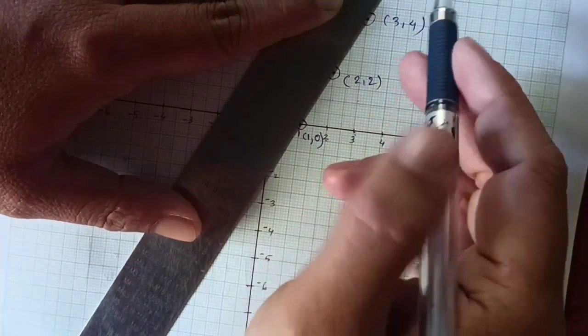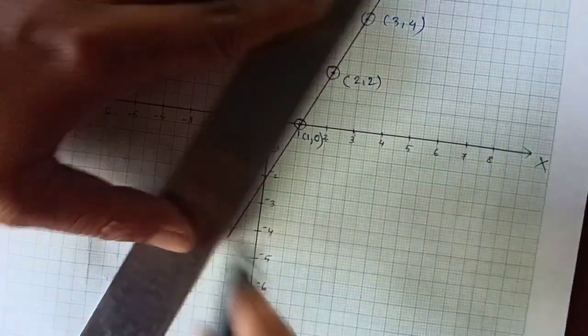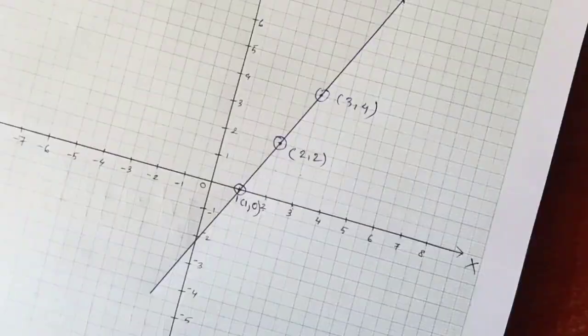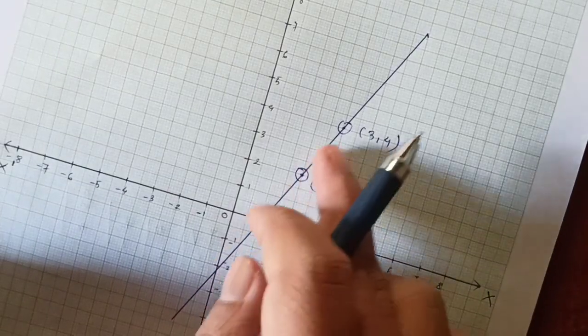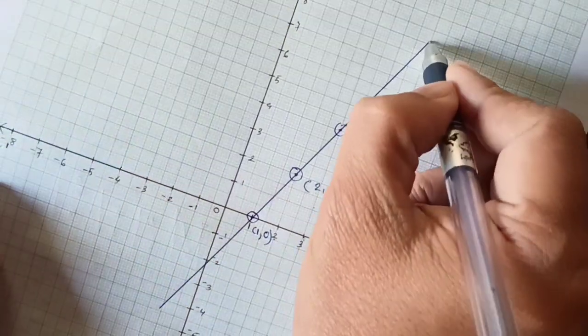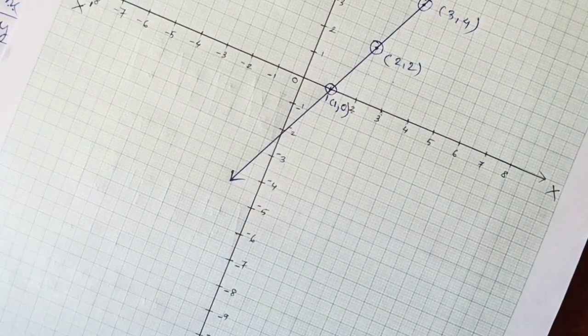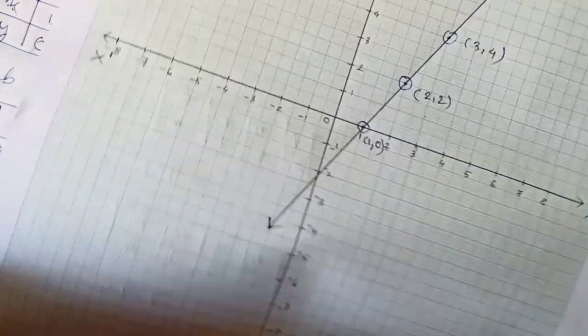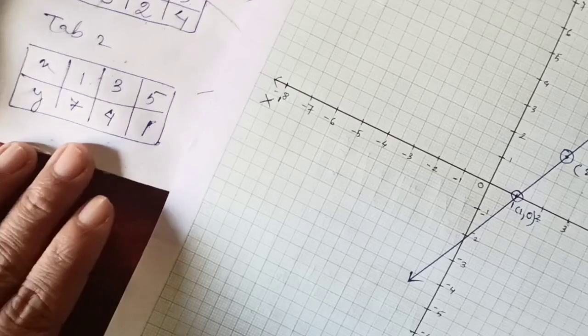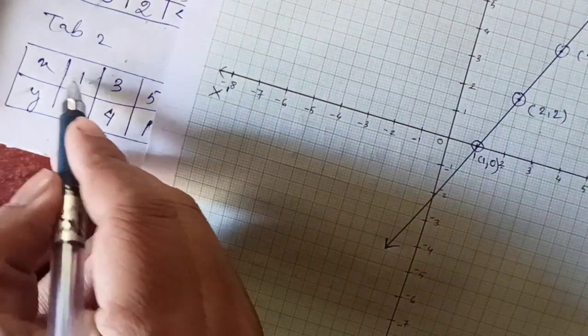You need a very good pencil. Here I'm doing with pen. Okay, now I join all the three values. Then you can put an arrow. Okay, so the first evaluation is finished.